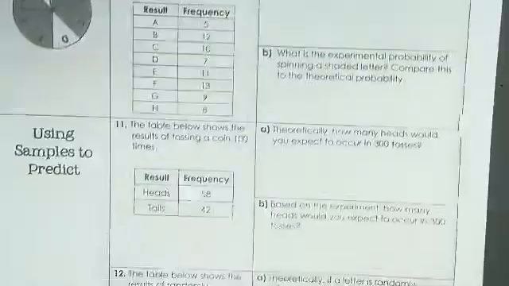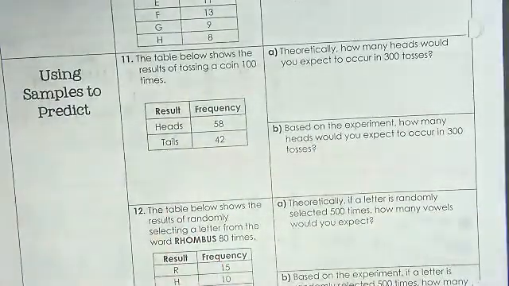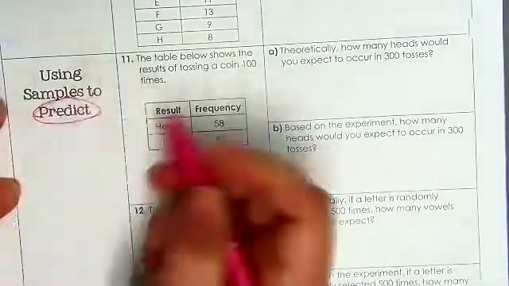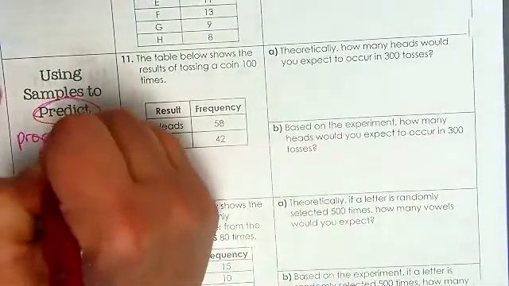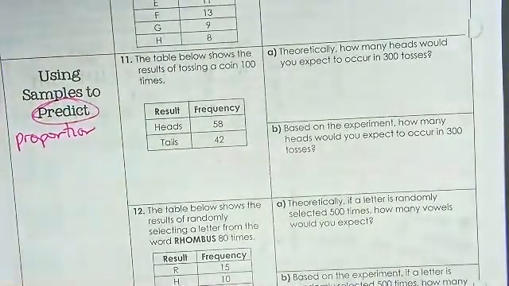Okay, now we're going to practice using this information to predict. When I think I'm going to predict, you're going to write a proportion, because you're setting up 2 ratios. Probability can be written as a fraction or ratio. So that's what we're going to do. We're going to be setting up 2 ratios, putting them equal to each other, and solving for what we're missing.